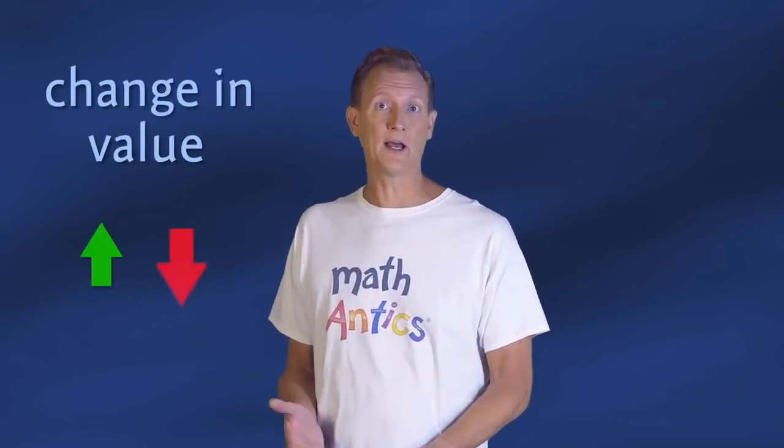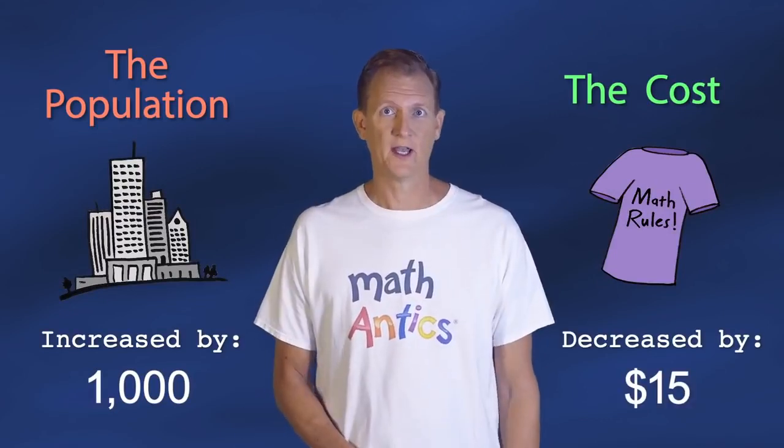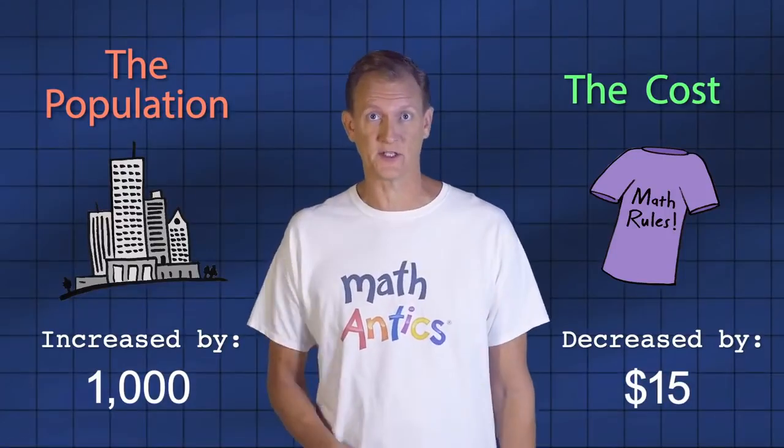Lots of times, when you have a change in value, you just say how much something goes up or down in absolute terms, like the population of this city increased by 1,000 people, or the cost of this shirt decreased by $15. But you can also express those sorts of changes in relative terms using percentages.